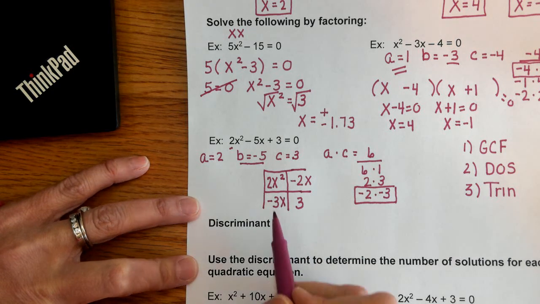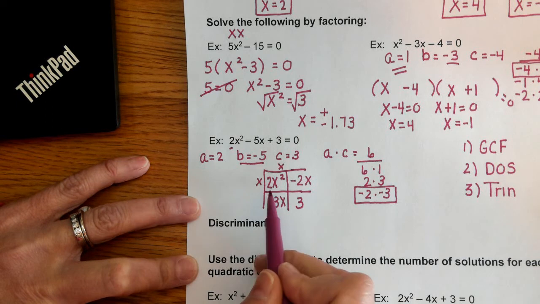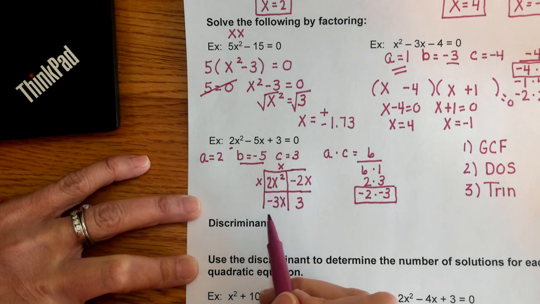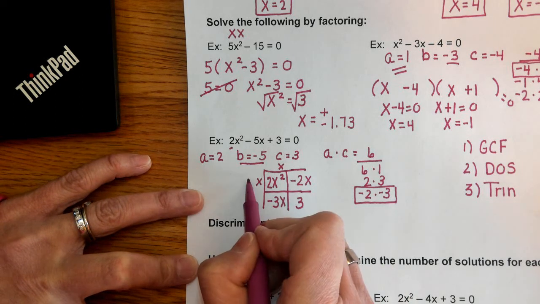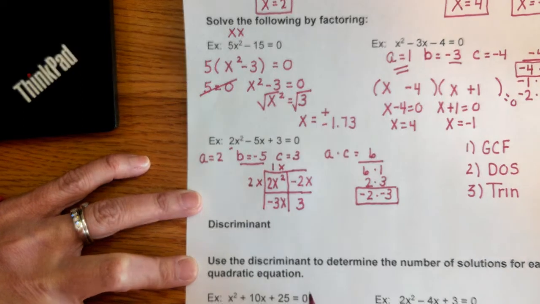All right, so x and x. Now remember, my factors of 2 are 2 and 1. I want to place them appropriately so that I can actually find the needed information. I'm going to put the 2 here, and I'm going to put the 1 here.